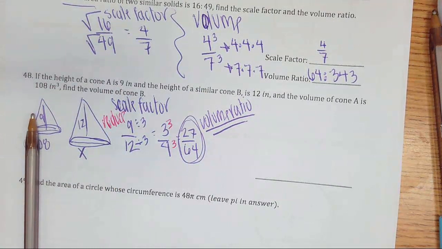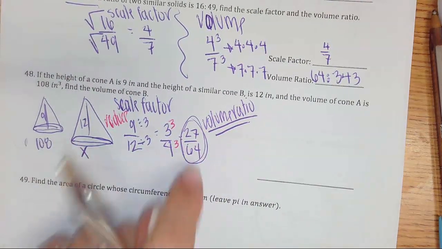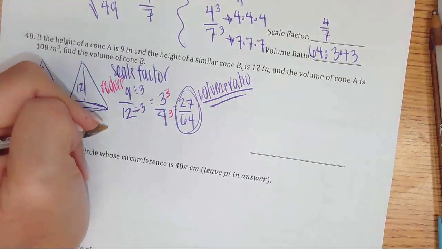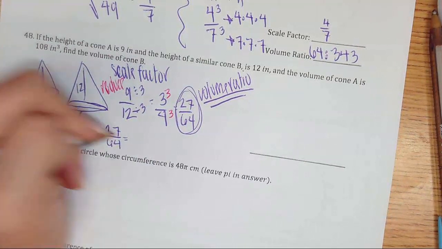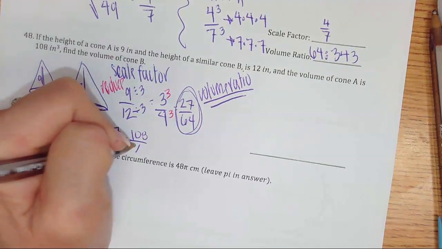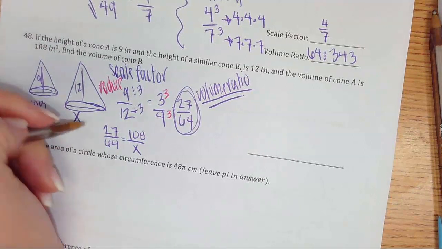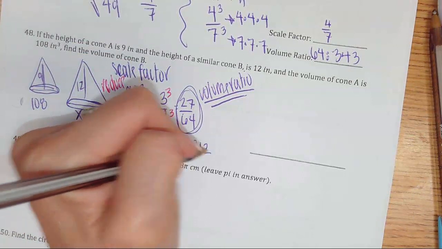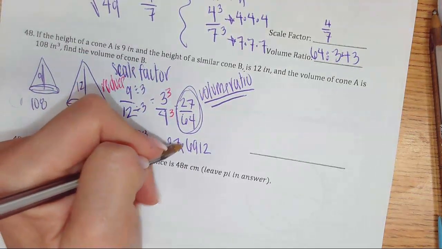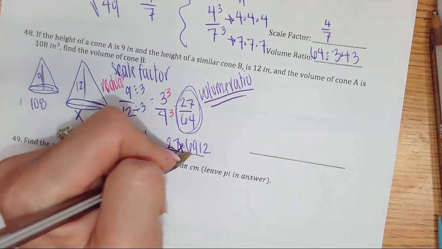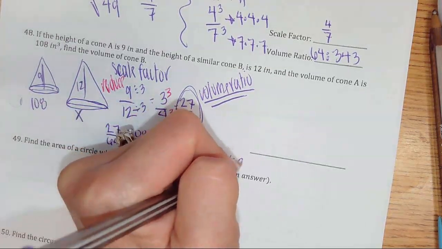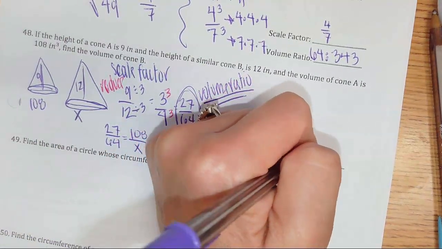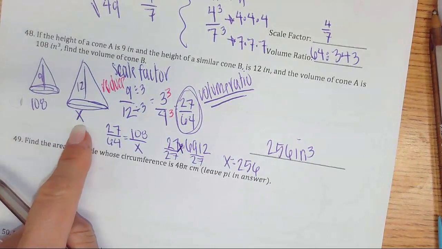All right, it's this that you set equal to our actual volume. So I'm going to do 27 over 64 equals 108 over x. I'm going to cross multiply and get 27x equals 6,912. Divide by 27, divide by 27. You get x equals 256 inches cubed. That would be the volume of the larger cone.